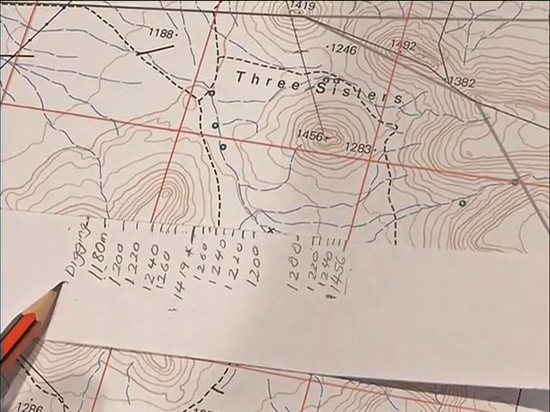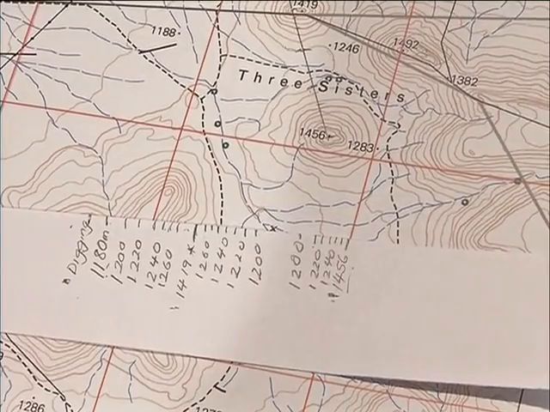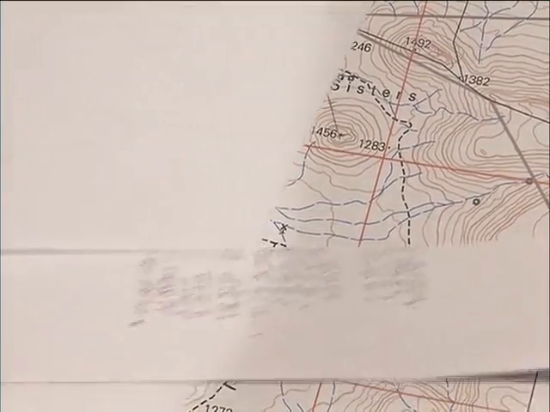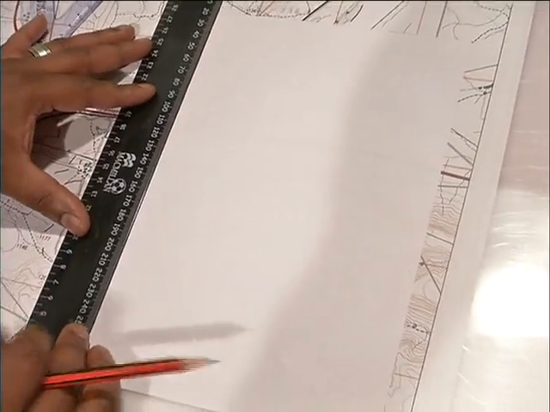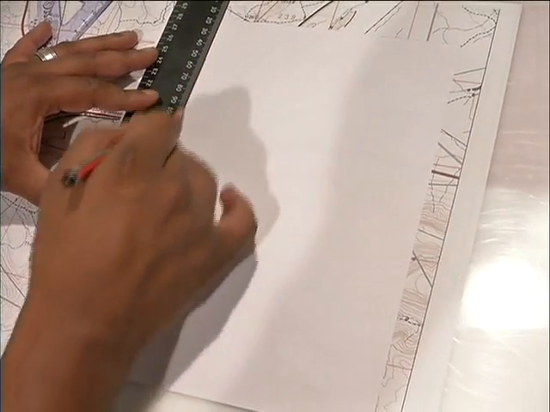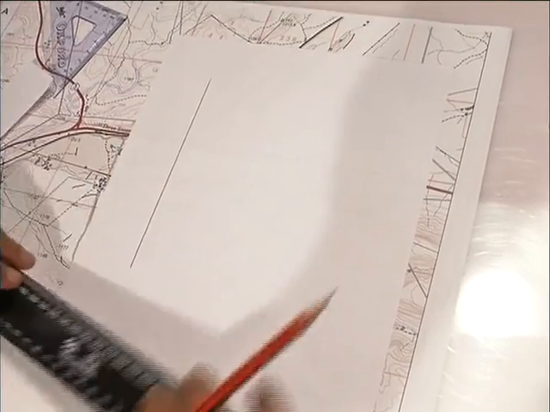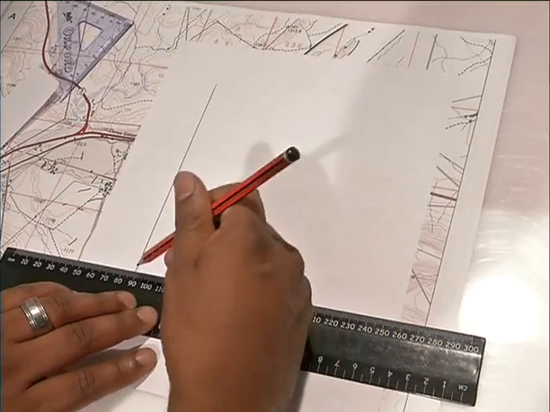We are required to draw the cross section from the digging to spot height 1456. And I'm going to draw a rough cross section and show you how we actually get to the cross section. To do this, remember, the first step is to determine a vertical axis, like so. Our horizontal axis will be drawn like so.